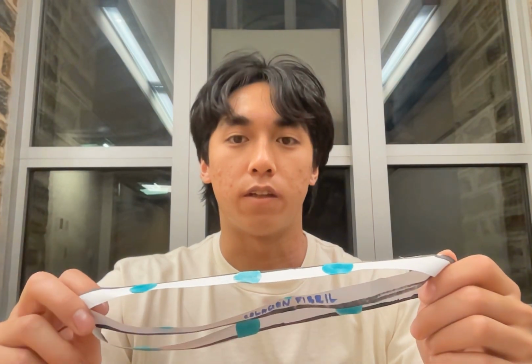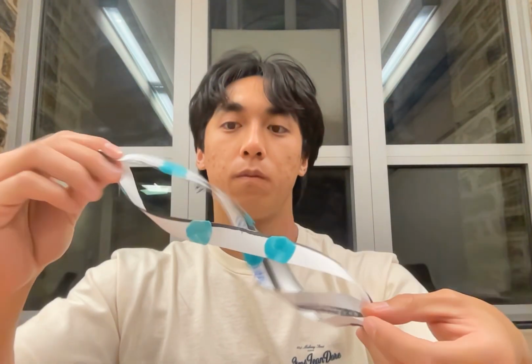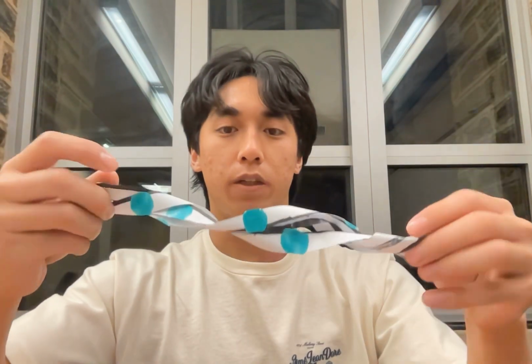COL1A1 is not just important, it's essential for life as we know it, especially for the strength and integrity of bones, skin, and tendons. So I'm twisting this into a triple helix formation. So this is what it looks like.